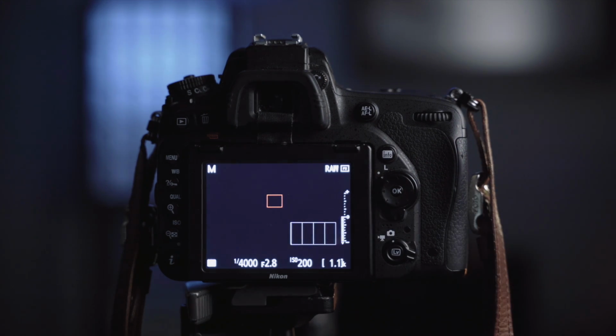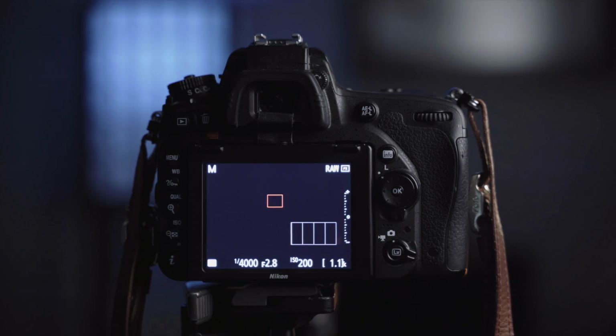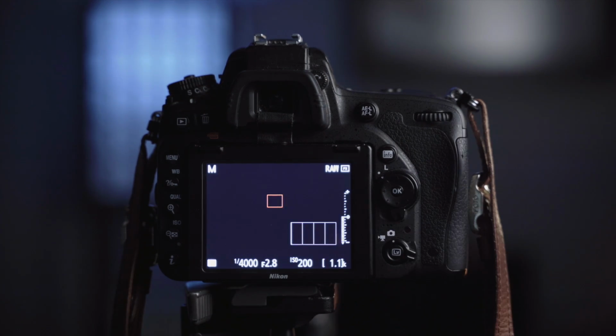The last time I used my camera, I was outside, so it's all set for a bright sunny day. But now we're inside, we have some tungsten lighting, and it's not very bright. And we can't see anything on the screen at all. Normally the first thing I would do is change my white balance, but because we can't see anything at all on the screen, we're gonna have to get the exposure in the ballpark before we see any color at all.